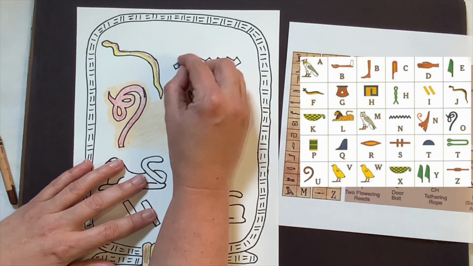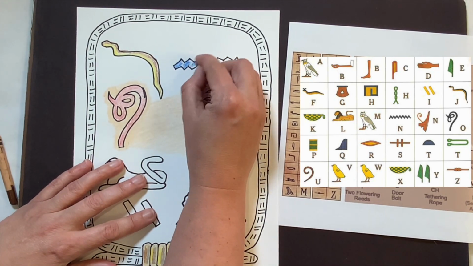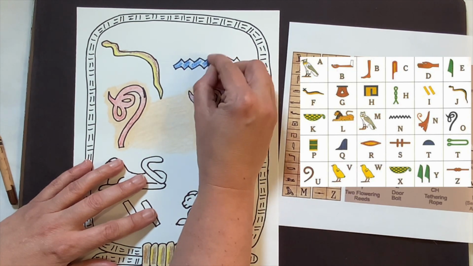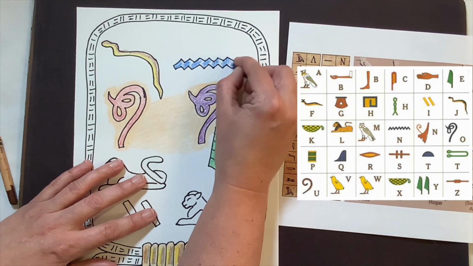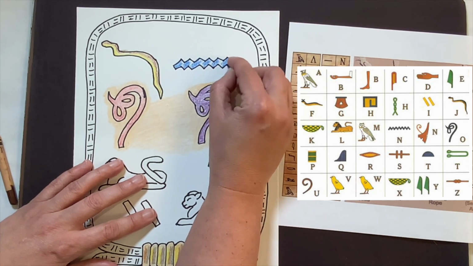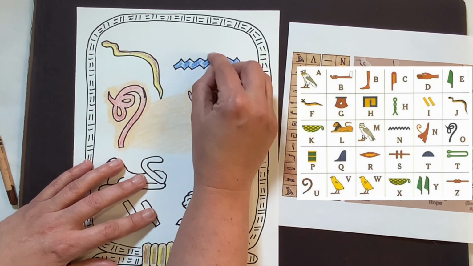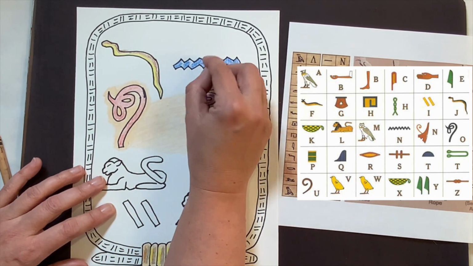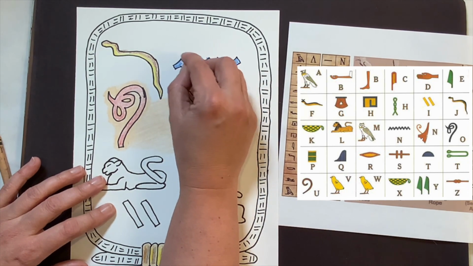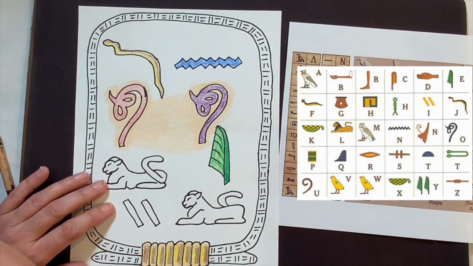Now for this one, I usually go all the same direction and come back the other direction. Trying not to turn my paper so that you can keep seeing it straight. But of course, if you don't have the same letter in the alphabet as I do, it'll be a little different.